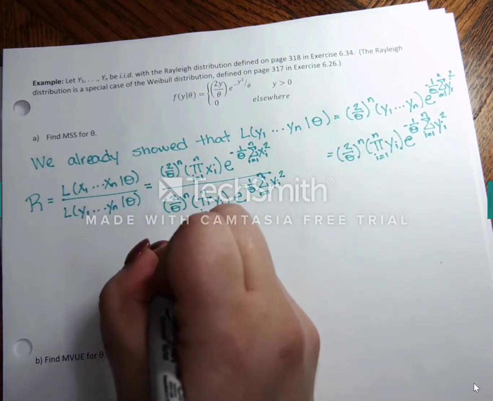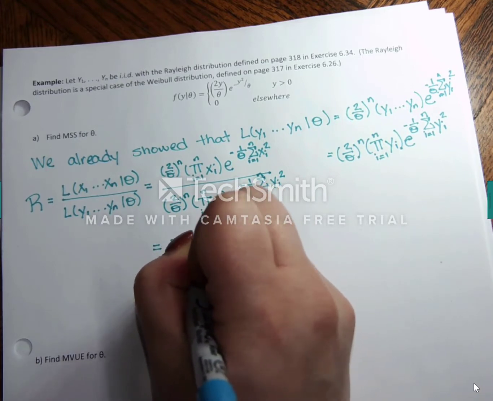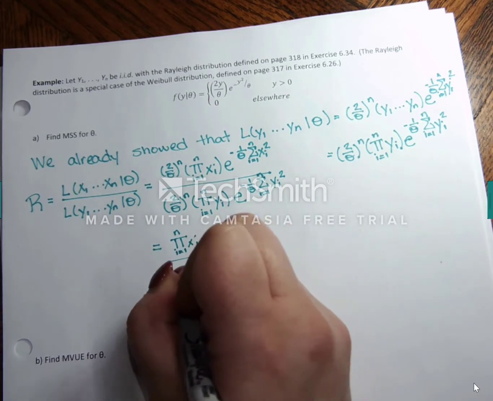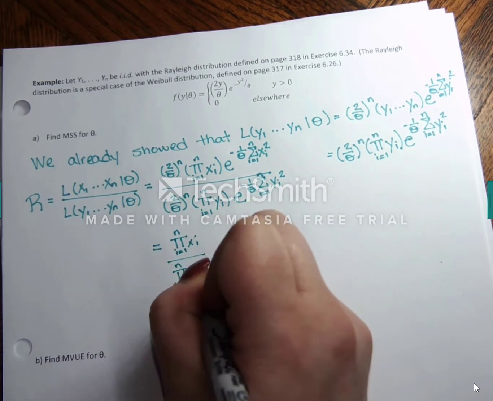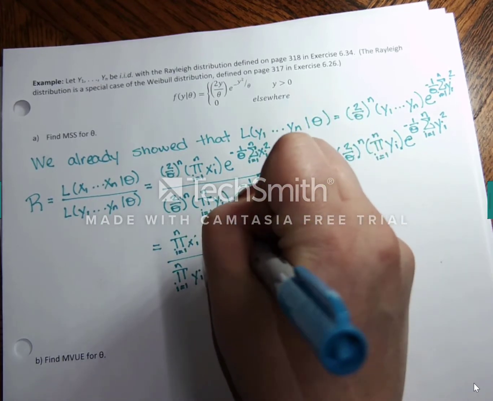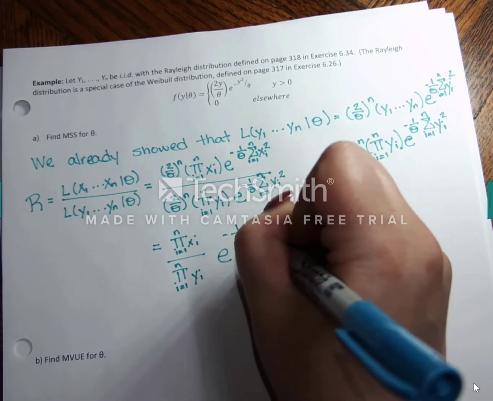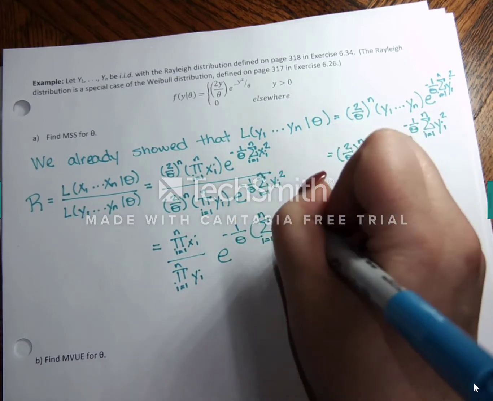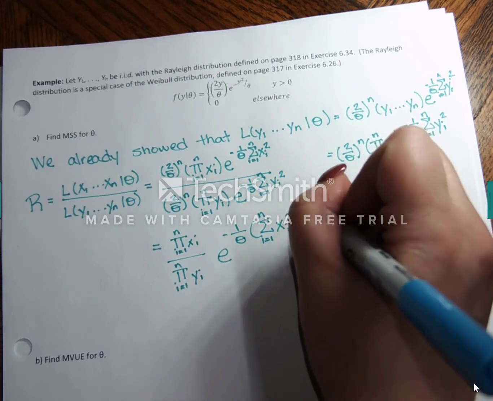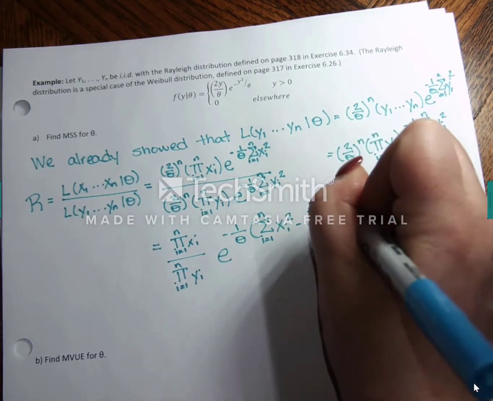All right, and now we can simplify this. We get the product from i equals 1 to n of xi over the product i equals 1 to n of yi, times e to the negative 1 over theta times the sum of the xi squared minus the sum i equals 1 to n of yi squared.